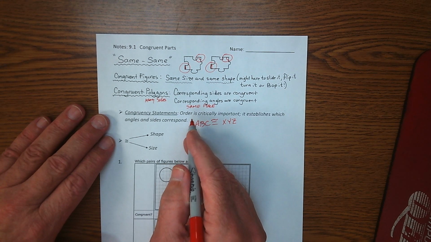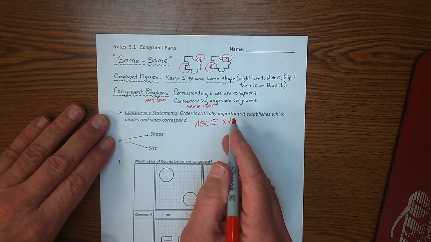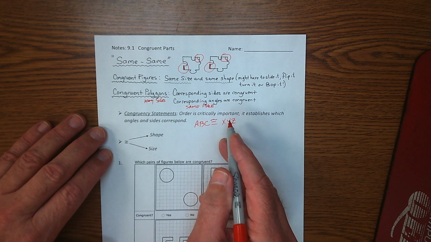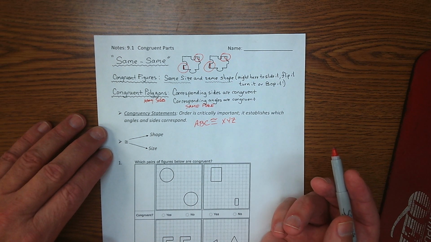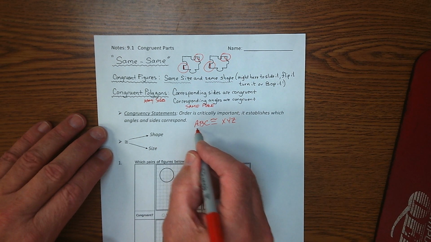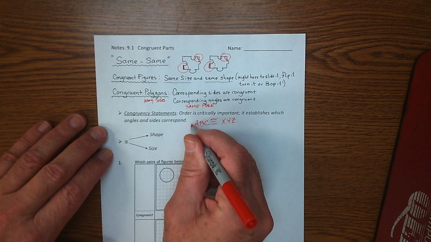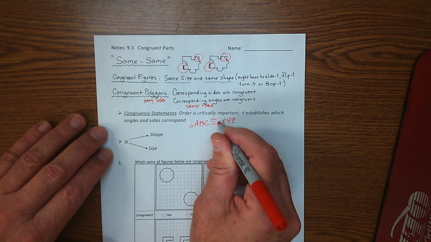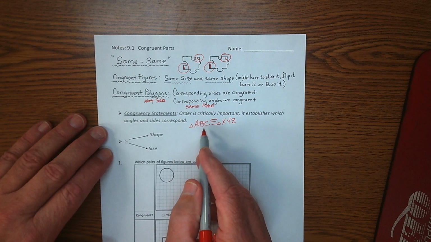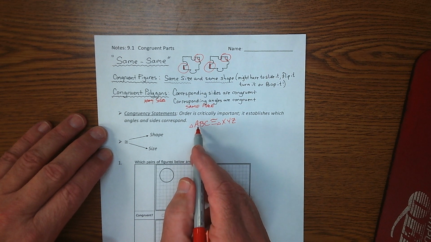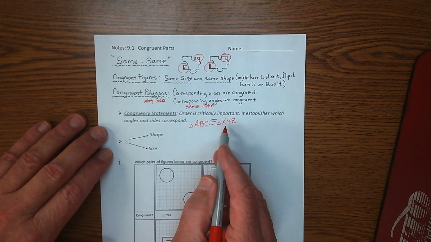The order is important because it establishes which angles and which sides correspond. These could be triangles. In triangle ABC and triangle XYZ, angle A and angle X are congruent angles.